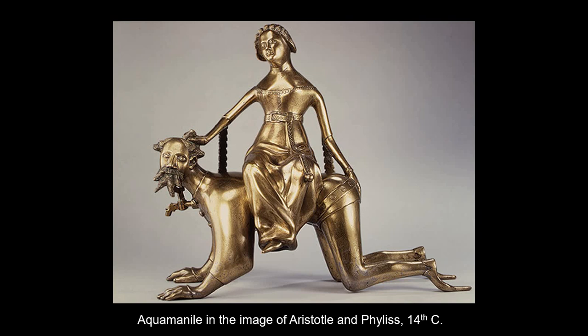And I love this example. This is an aquamanile. This is a fancy centerpiece. This is something you would put out for parties. And this is where people would get their water for the party when you had a big feast. And here it shows Aristotle. And here is Phyllis riding him, slapping his backside, holding onto his hair. It's just absolutely humiliating. So again, how do you read this from the perspective of somebody in the Middle Ages?